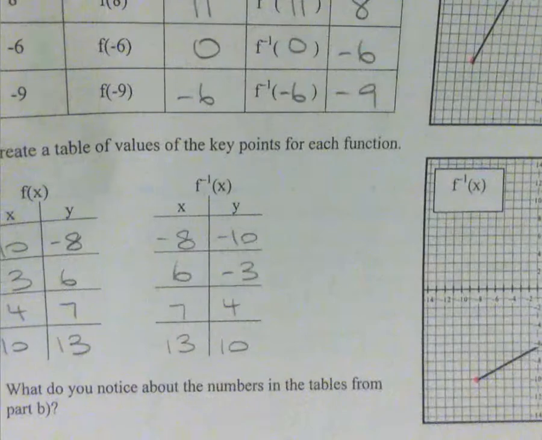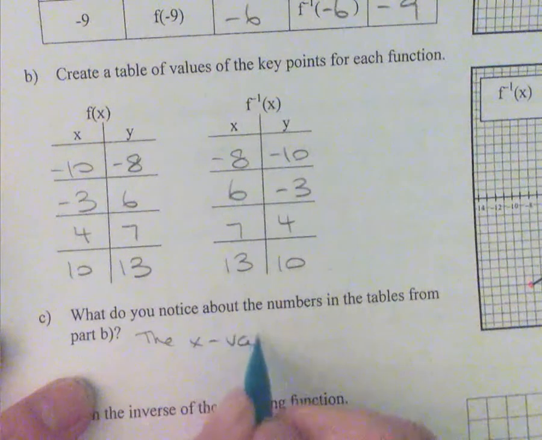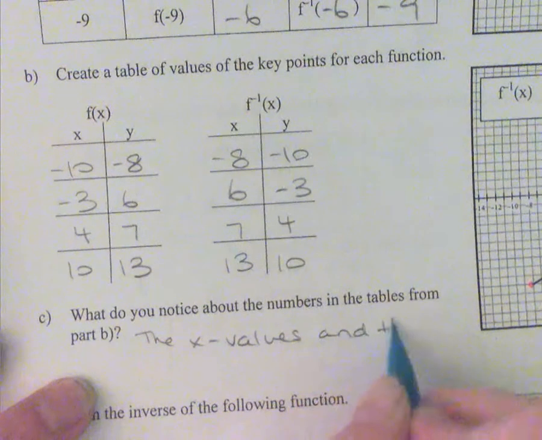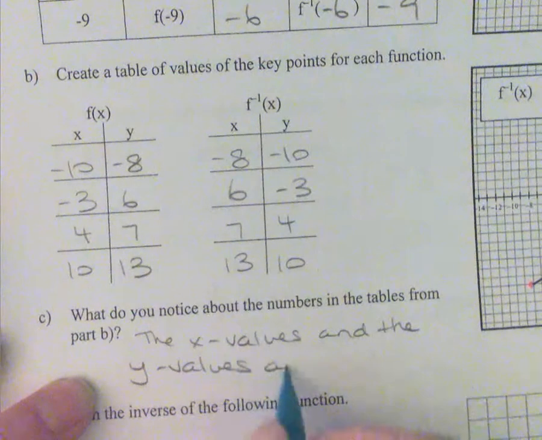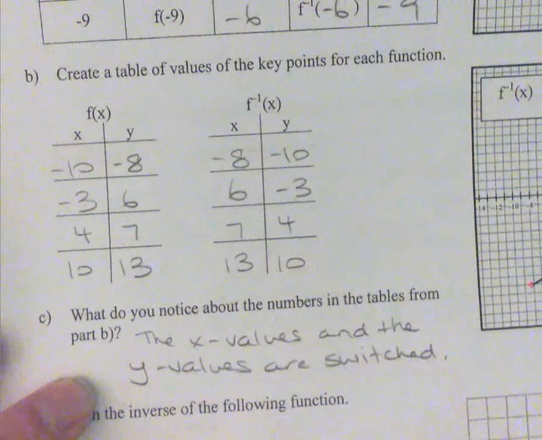So what did I notice? Well, I noticed that the x values and the y values are switched. And that's how you know you've got the inverse.